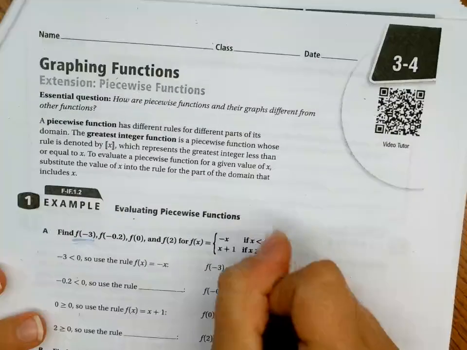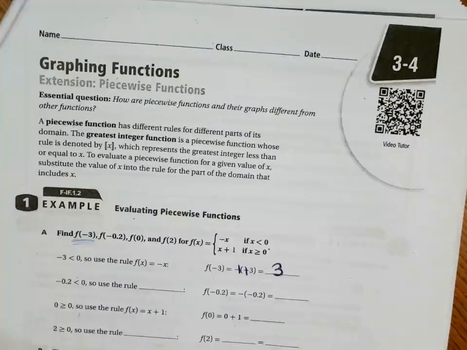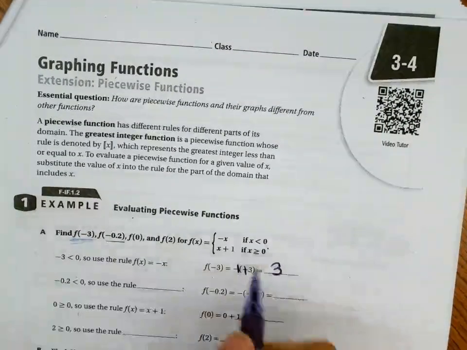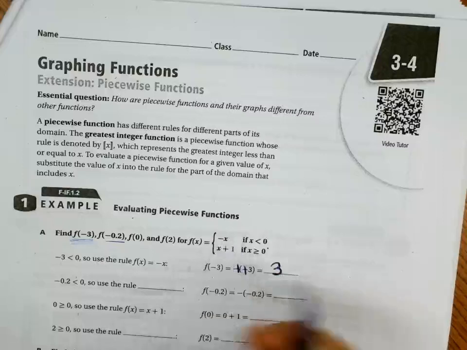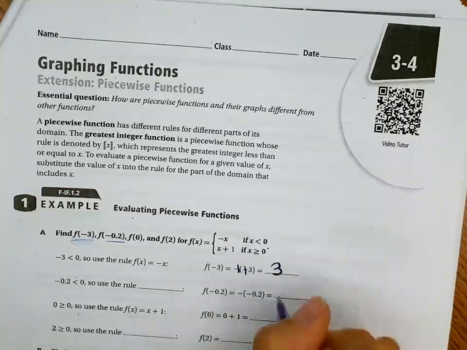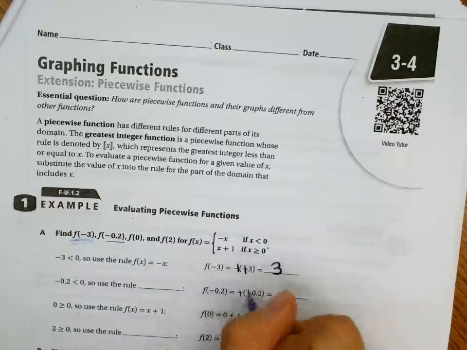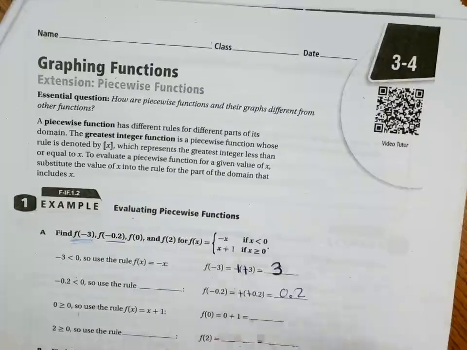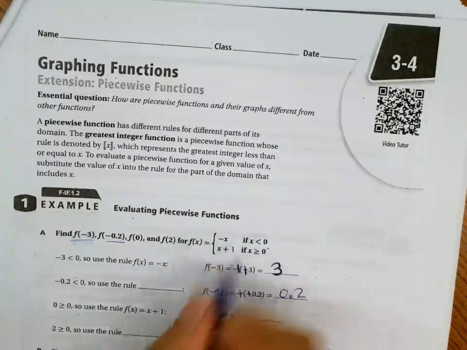So, 3. Alright, so if we are using negative 0.2, negative 0.2 also falls on the top one, so we're going to have negative negative 0.2, which is 0.2. So we're using this rule.